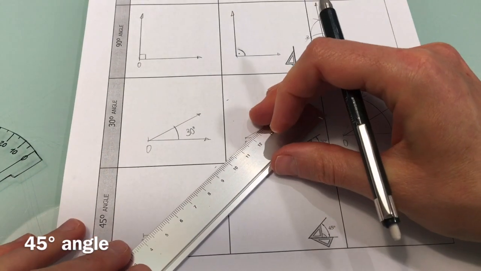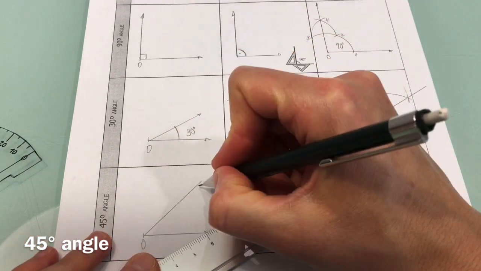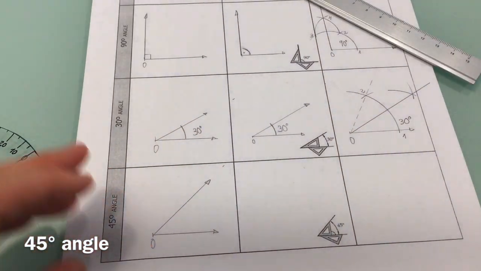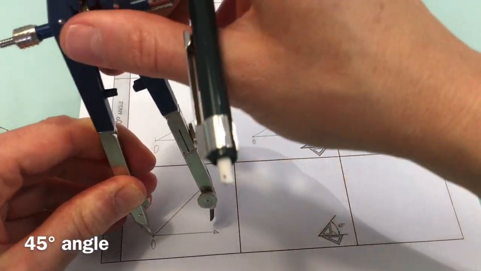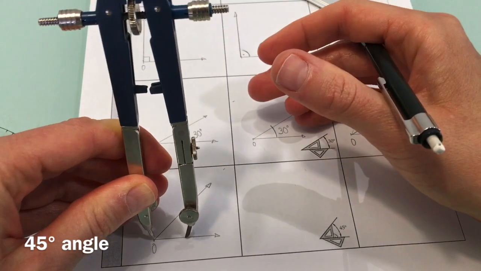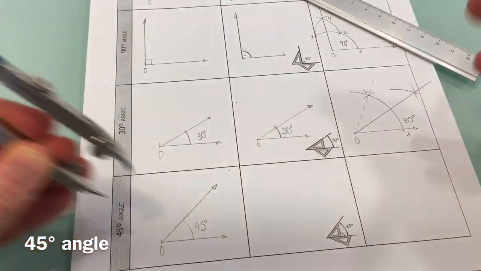Connect that point with the vertex, and this is the angle we are looking for. Make a beautiful arc in between to mark the 45 degrees, and then write the measurement.